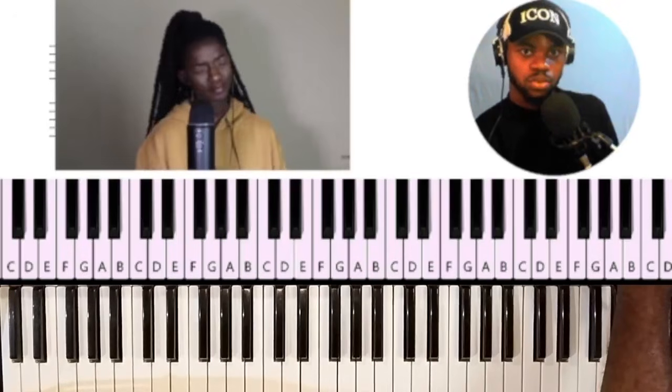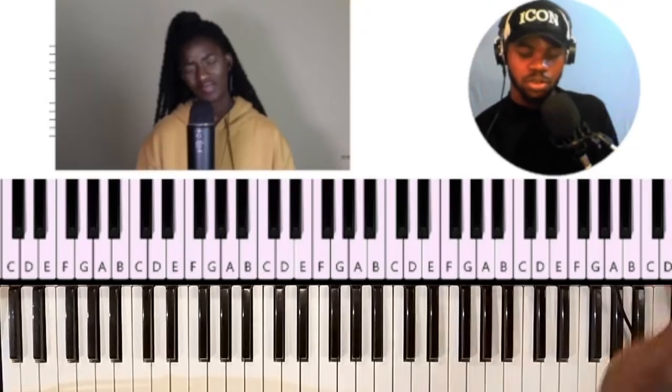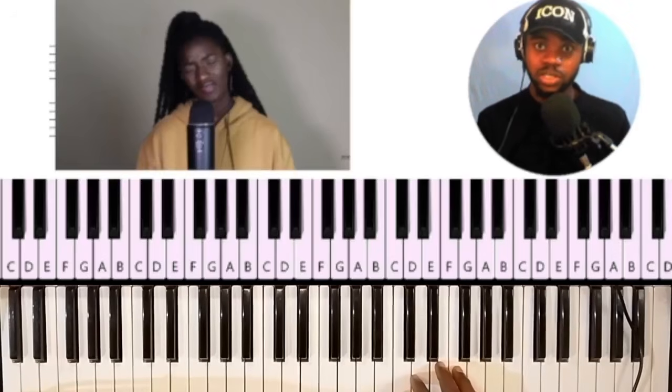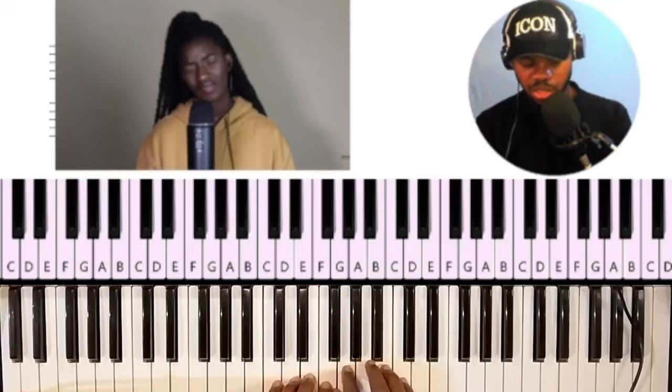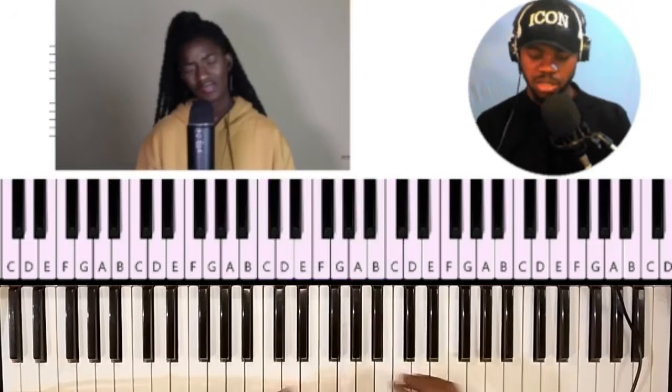So let's try to find the progression of the song from the melody. The way you can find the melody is just by trial and error. Just use your ears. Since you know that it's going to be within the 7 notes of the C major scale, you just use your ears and try to match what you're hearing.